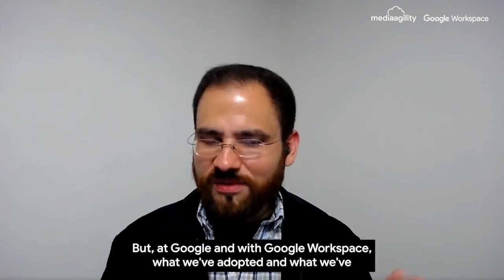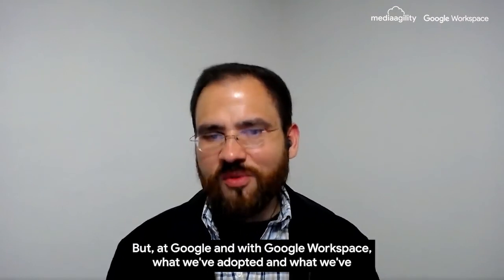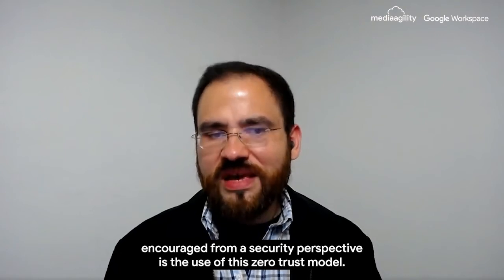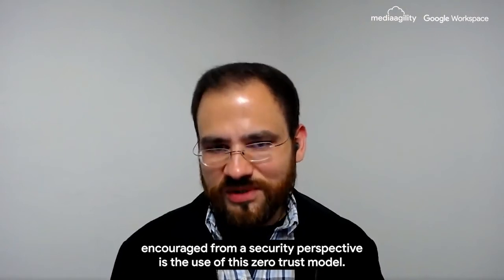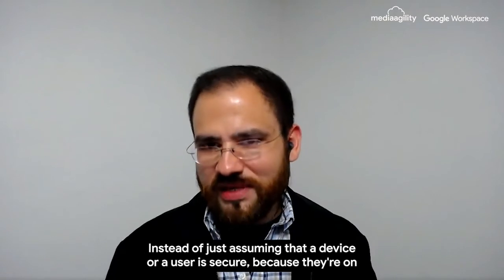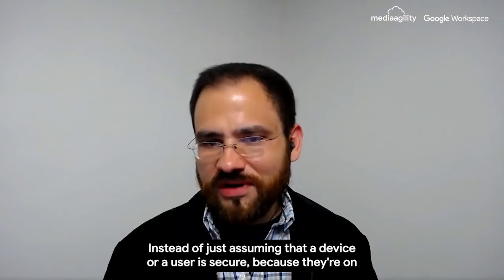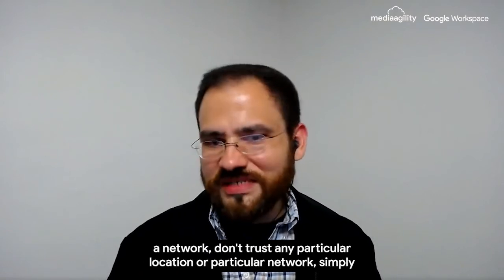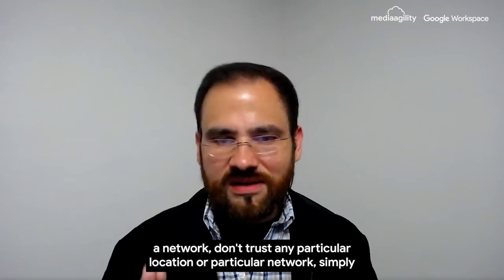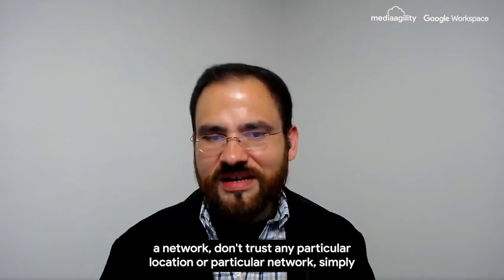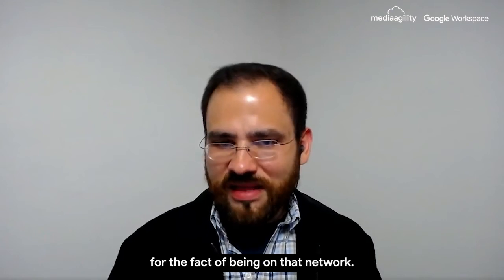But at Google and with Google Workspace, what we've adopted and what we've encouraged from a security perspective is the use of this zero trust model. Instead of just assuming that a device or a user is secure because they're on the network, don't trust any particular location or particular network simply for the fact of being on that network.